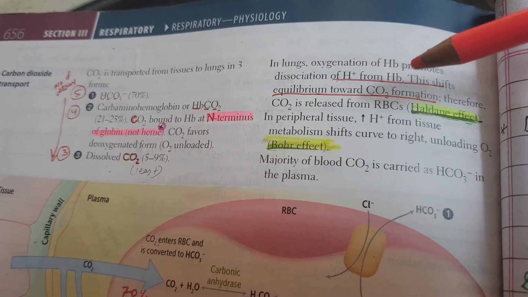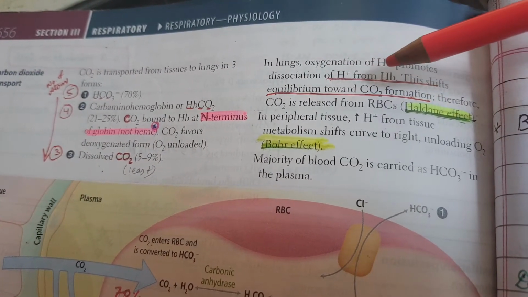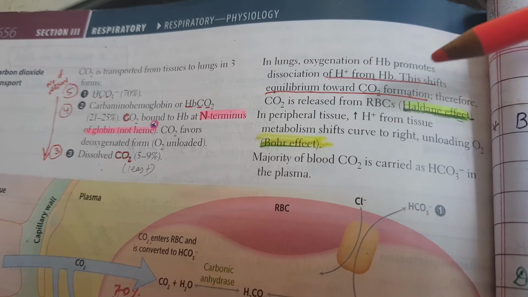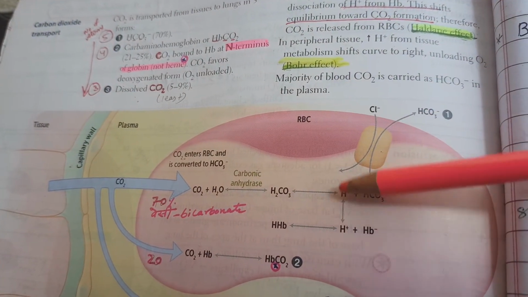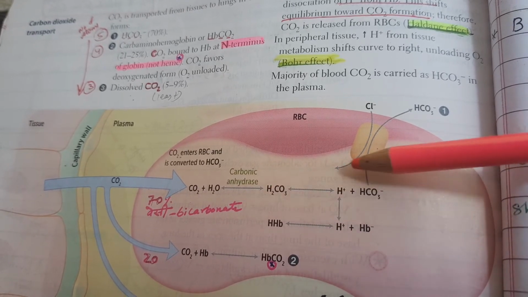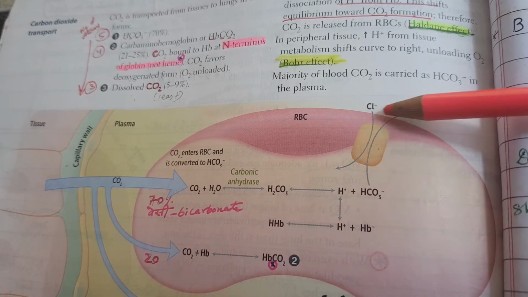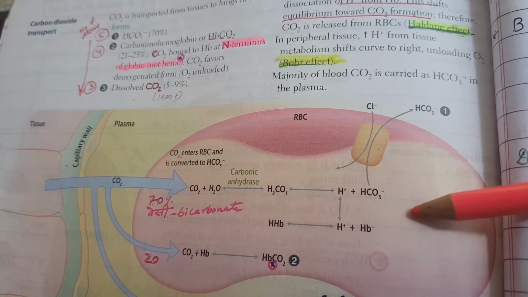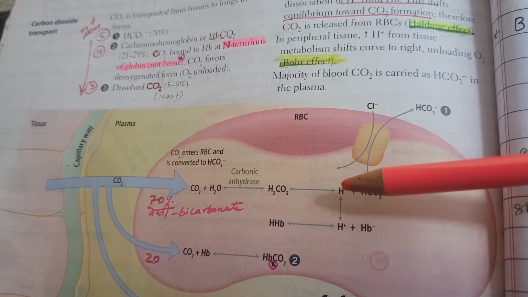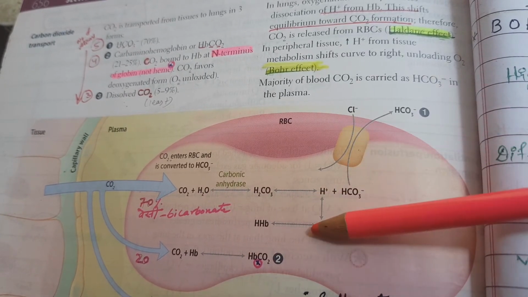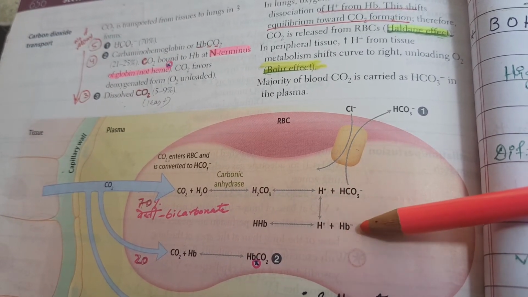So here you can see in the lungs, oxygenation of the hemoglobin promotes dissociation of the H plus from the hemoglobin, thus shifting equilibrium towards the carbon dioxide formation. Over here you see, carbonic acid is broken down into H plus and bicarbonate. Bicarbonate will exchange with the chloride, but this H plus will bind with the hemoglobin. Okay, now this is the tissue side, but when it gets into the lung side, this will dissociate back into H and H plus.